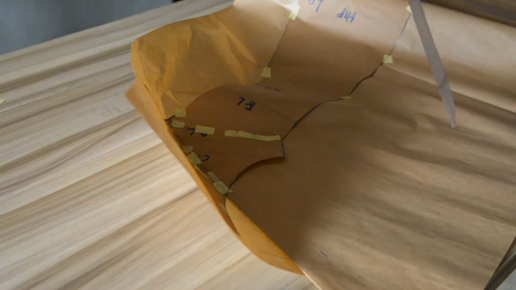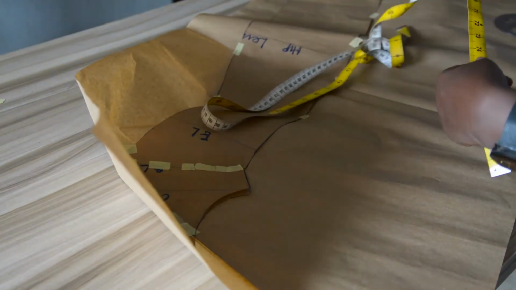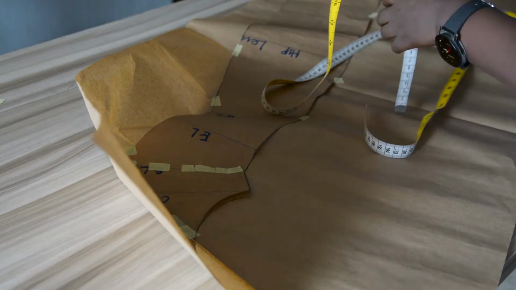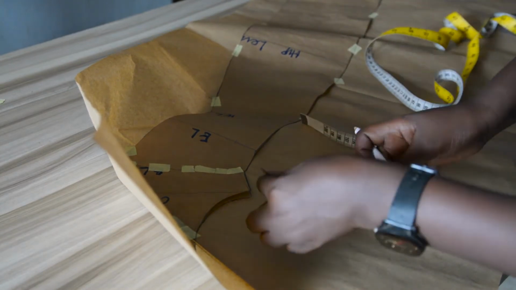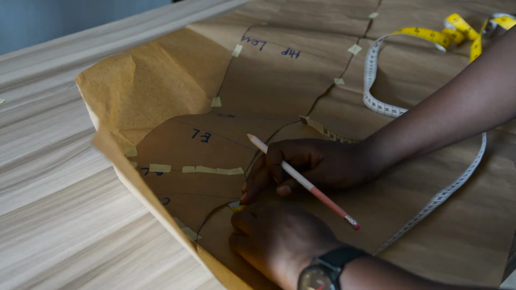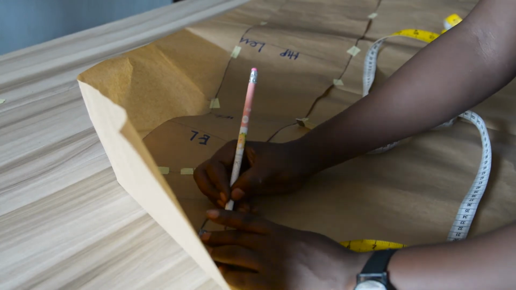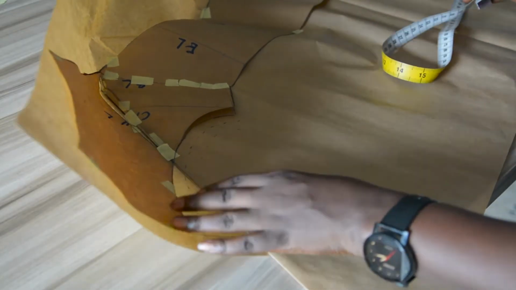Okay. Then I will add my seam allowance. I added seam allowance of about 0.5 inches, which is good enough.